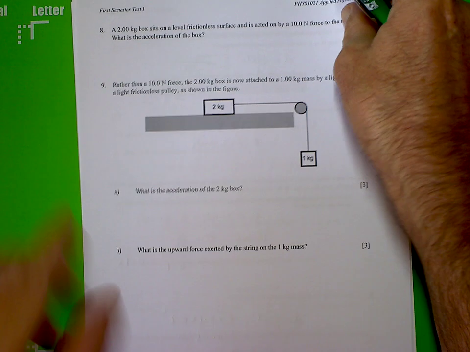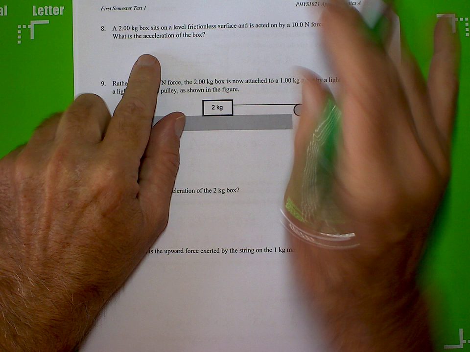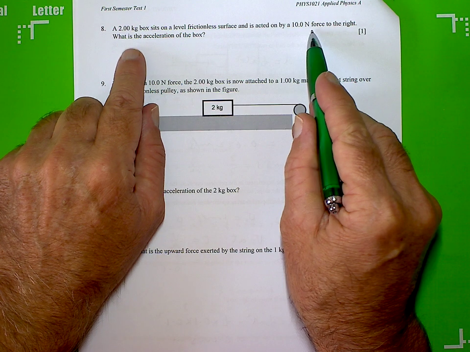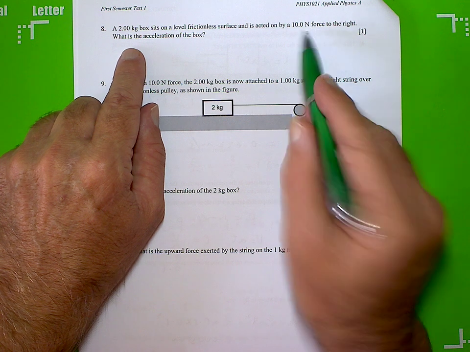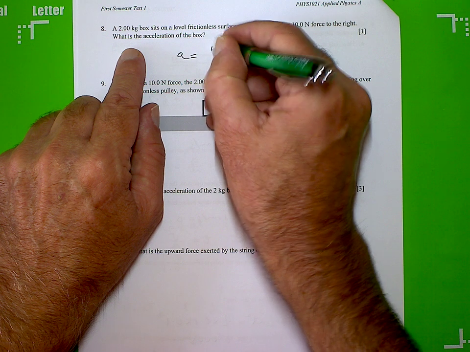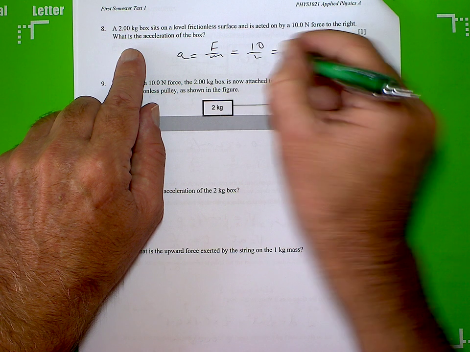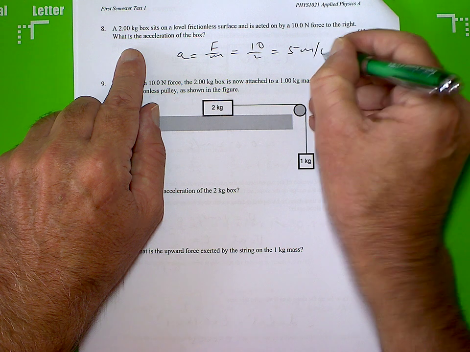And lastly, one from the practice class, or no, second lastly. First, a 2 kilogram box sits on a level frictionless surface and is acted on by a 10 newton force to the right. What is the acceleration of the box? a equals F over m equals 10 over 2 equals 5 meters per second squared.